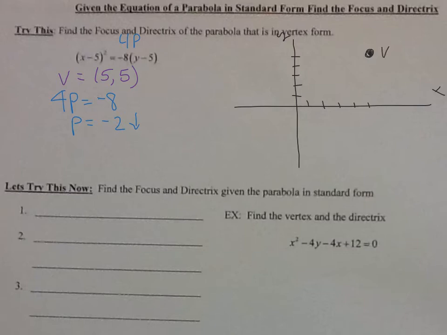So, okay, now I want to find my focus. Remember, my p over here is the distance from the vertex to the focus. And since it's negative, it's going to be going down 2. So I'm going to count down 2 from my vertex to my focus. I'm going to count 2 on the side here on the left along the y-axis, down 2. I'm starting here. So I have 1, 2. So my focus is right here. Focus. And that point there would be (5, 3).